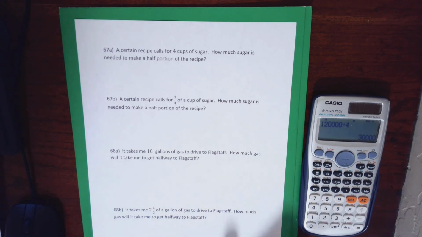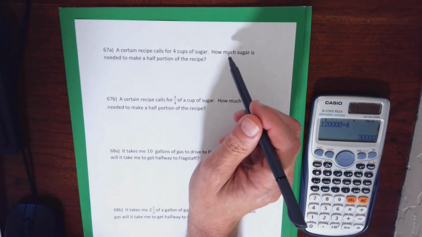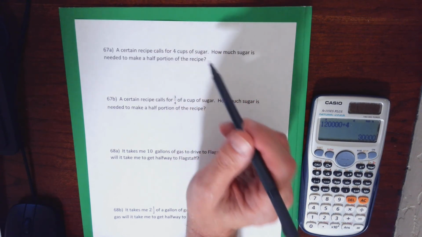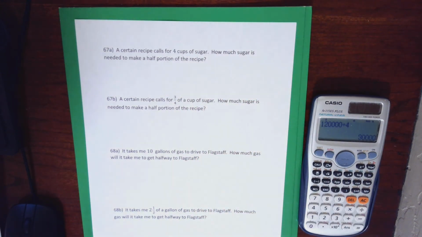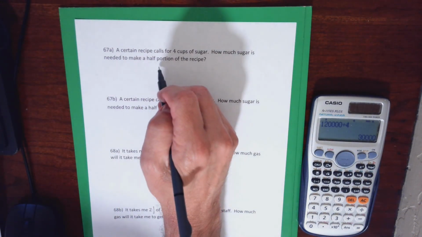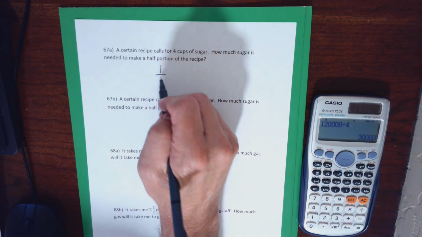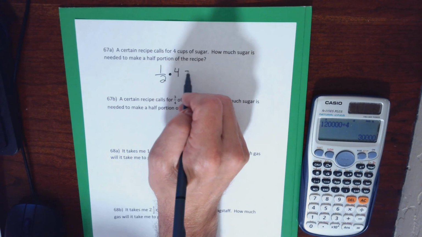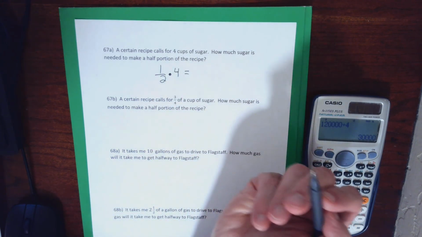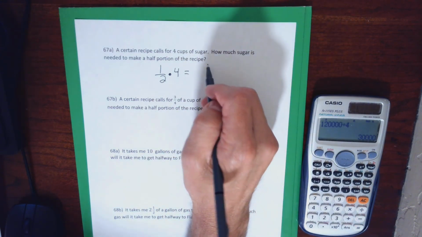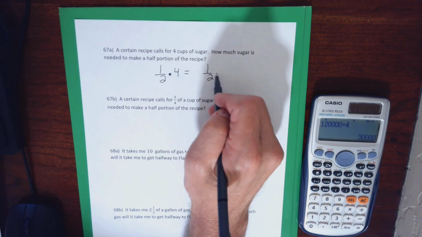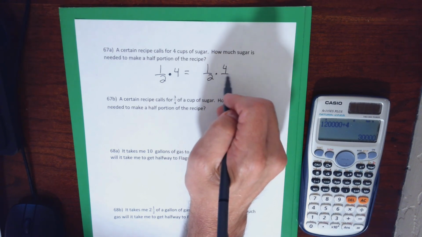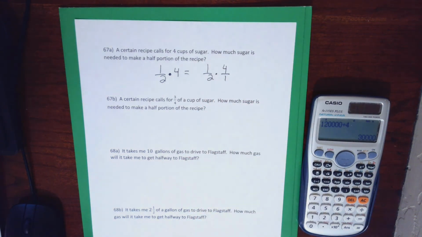So for 67A, a certain recipe calls for 4 cups of sugar. How much is needed to make half of the recipe? Hopefully you know if you're making half a recipe, half of 4 is 2. Algebraically, if the recipe requires 4 cups and I'm making half a recipe, I would just do half times 4, half of the 4 cups. And that's 1/2 times 4 over 1.